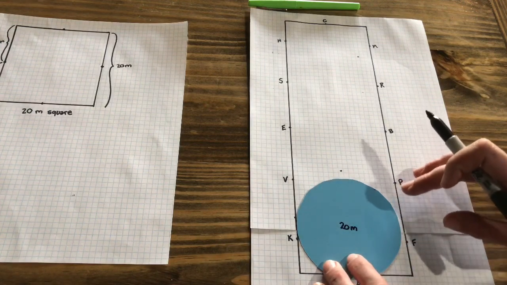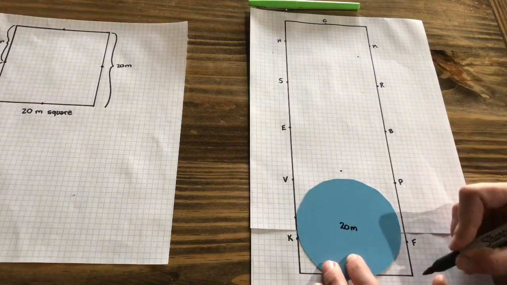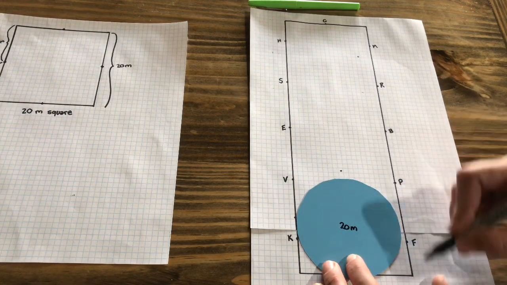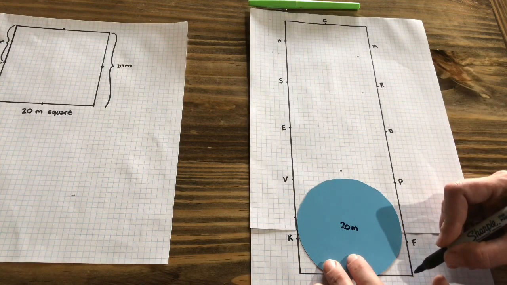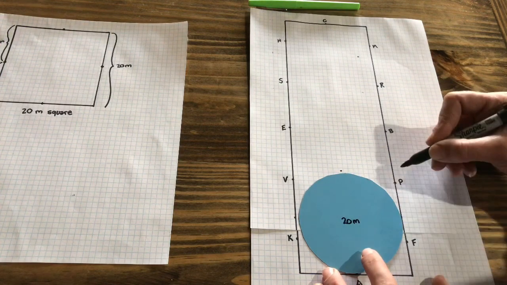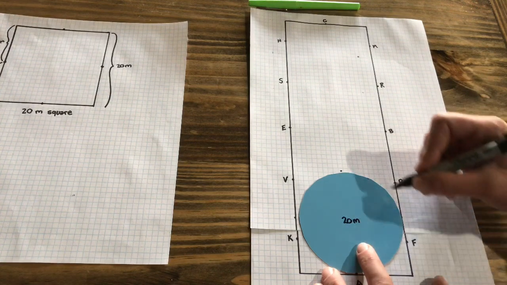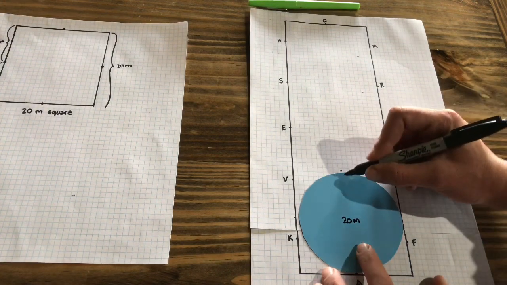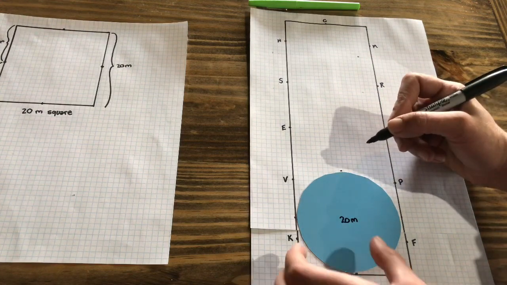The problem with that is that these letters are only 18 meters from the corner. So we have 18 meters from the corner to P. And of course we need our circle to be placed in our 20-meter square, which reaches 20 meters from the corner. So your big takeaway is that when you cross the center line, you should be 2 meters past V and P for this circle here at A.